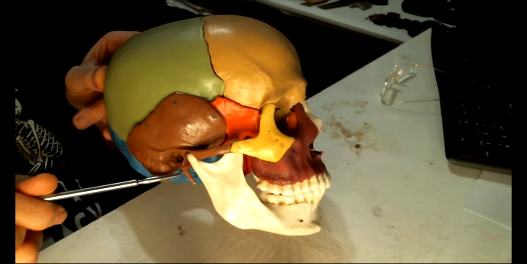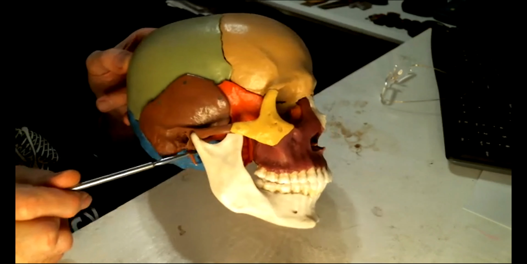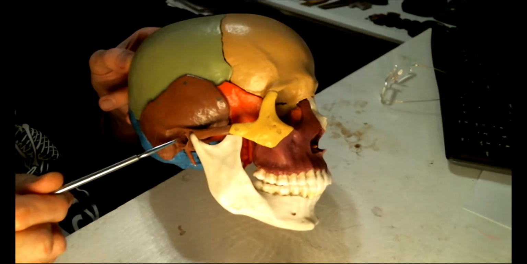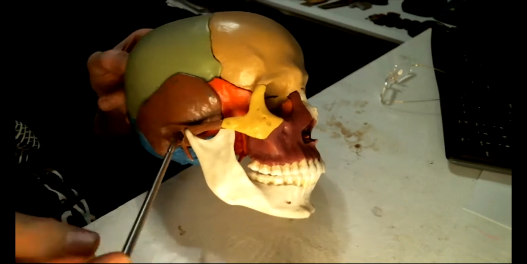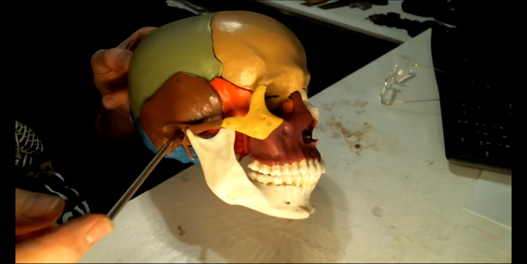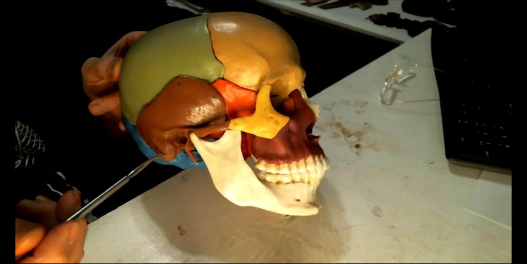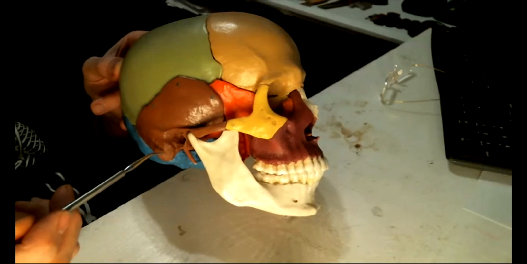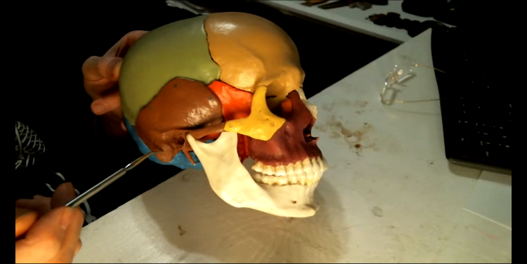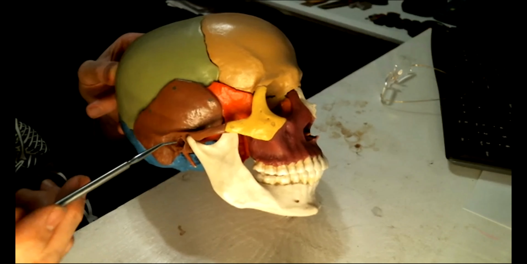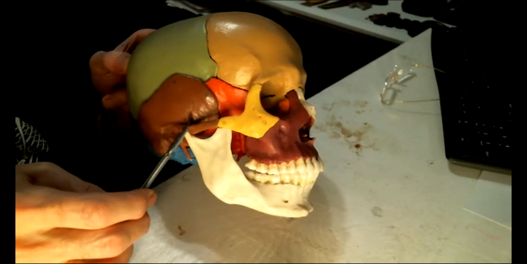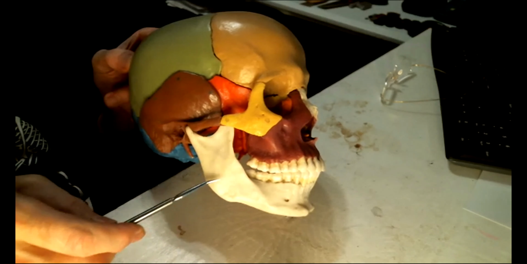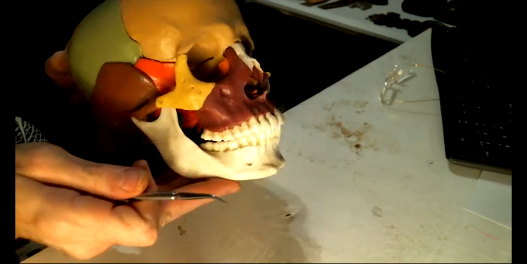This little spiky structure here is the styloid process. Just think of the stylus of a pen. And this is the external auditory meatus, your ear hole. And this is the mastoid process of the temporal bone. It's an insertion point for a muscle, which you'll learn about later. And this is called the zygomatic arch. There's a muscle that originates here that inserts on the mandible. That's your main chewing muscle.